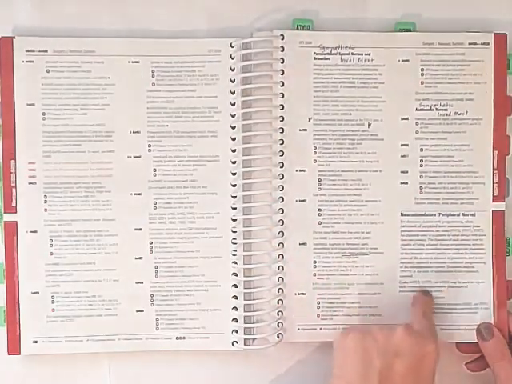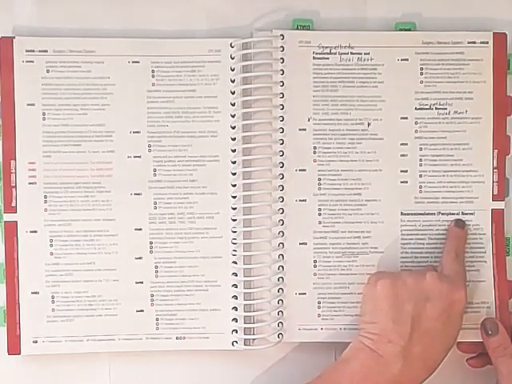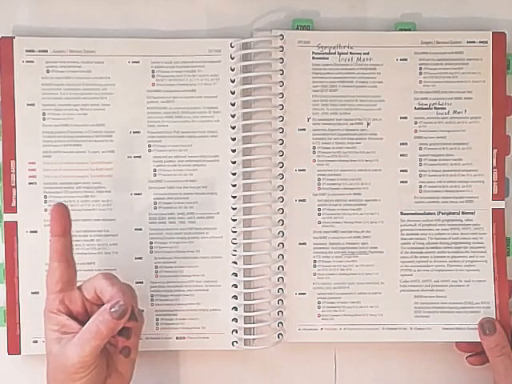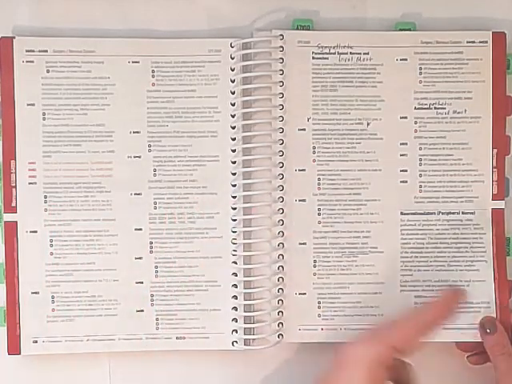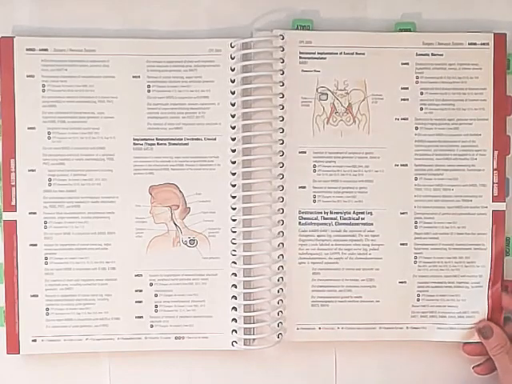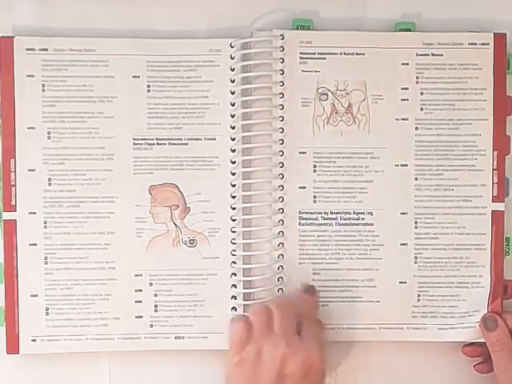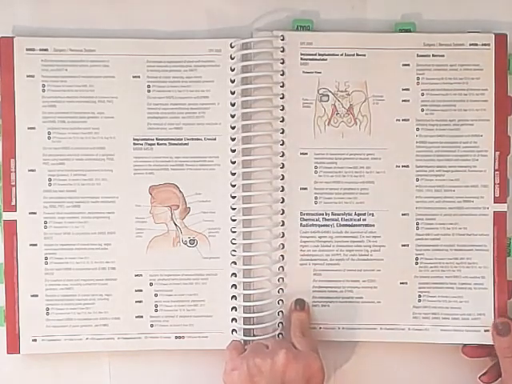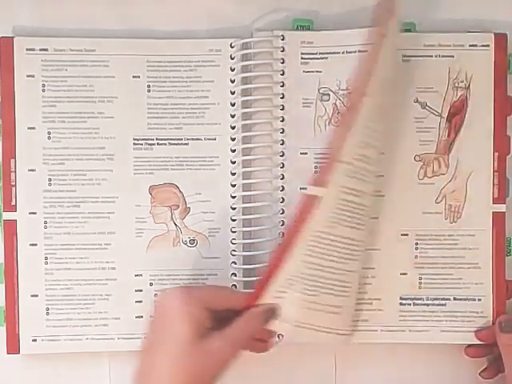Then we have neurostimulators just on the peripheral nerves. So now we have neurostimulators three times in this section, one on the brain, one on the spinal cord, and one on the peripheral nerves. We have destruction of nerves. Once they're destroyed, they don't come back, but that's what this is.